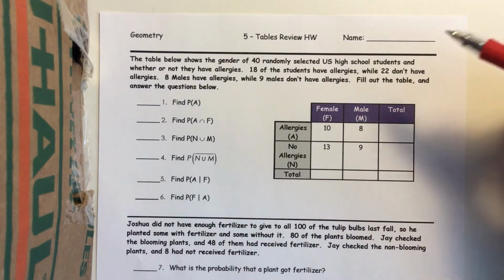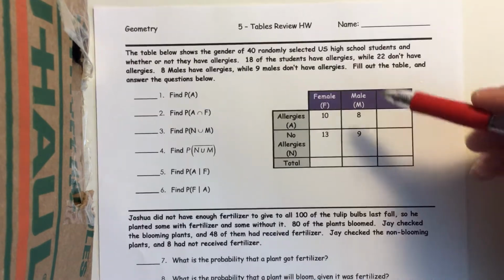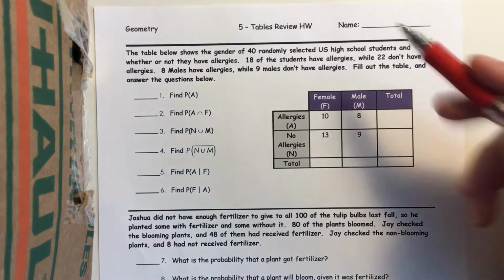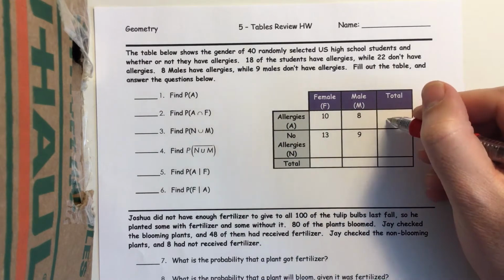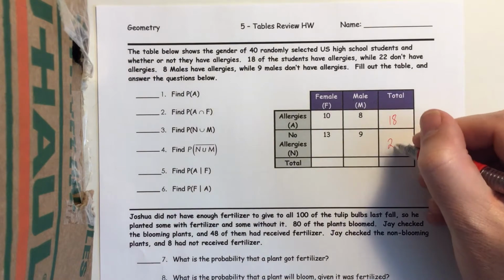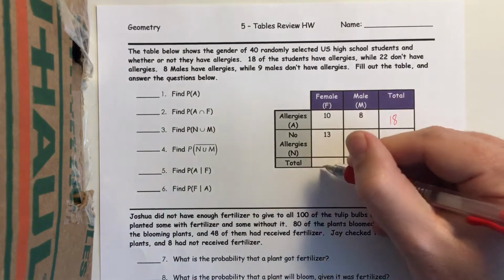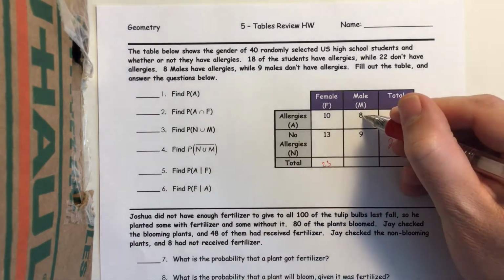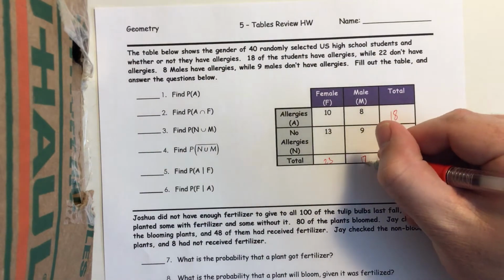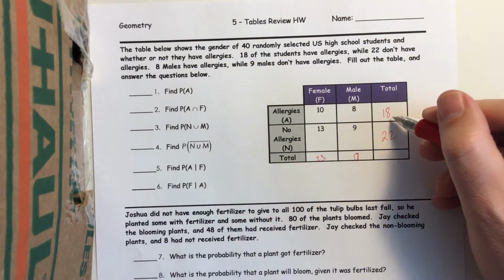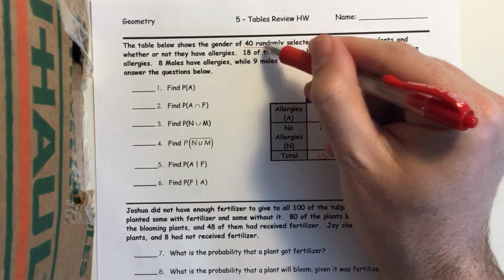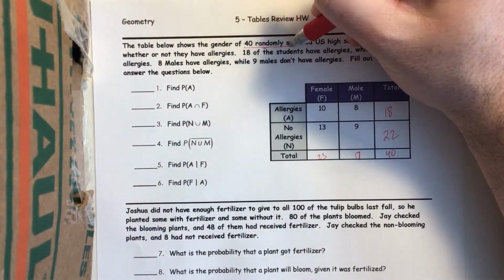So the table below shows the gender of 40 random students. Let's fill in the table here. It looks like we have people who have allergies and do not have allergies, and then we have females and males. Our total amount of people with allergies is 10 plus 8, 18. Our total amount of people without allergies, 13 plus 9, is 22. Our total amount of females is 10 plus 13, 23. And our total amount of males, 8 plus 9, is 17. You'd want to add either these numbers together or these numbers together. 18 plus 22 is 40, and that's what it was talking about up here. We have 40 randomly selected high school students.